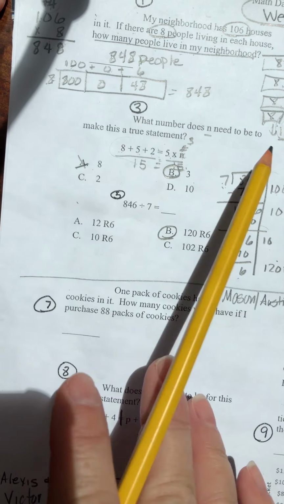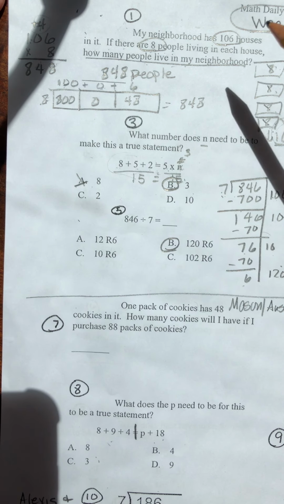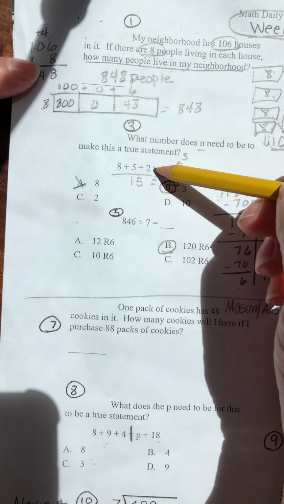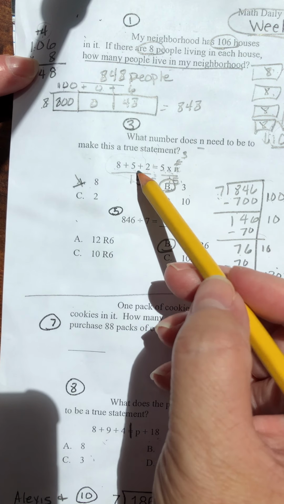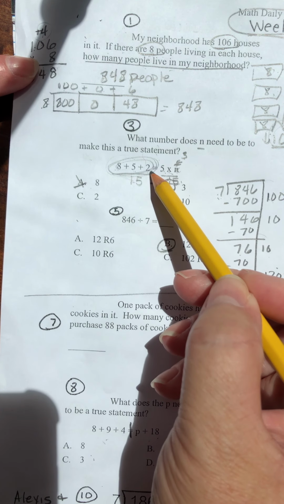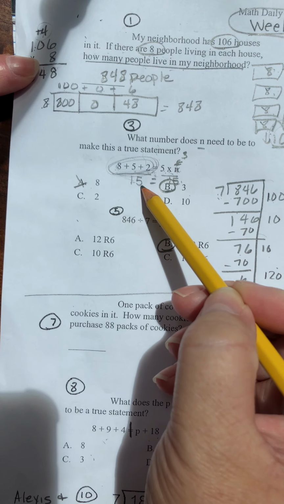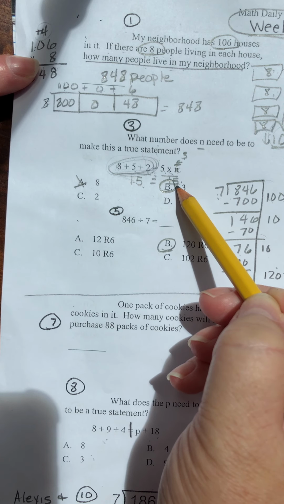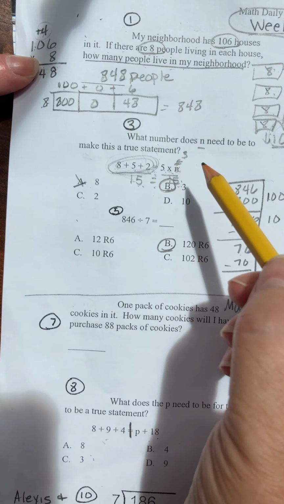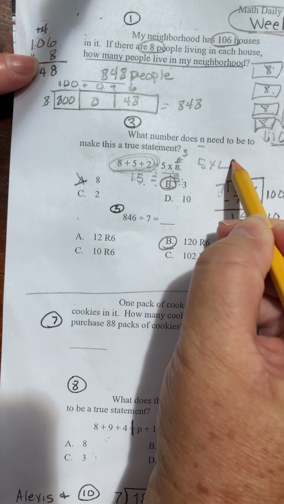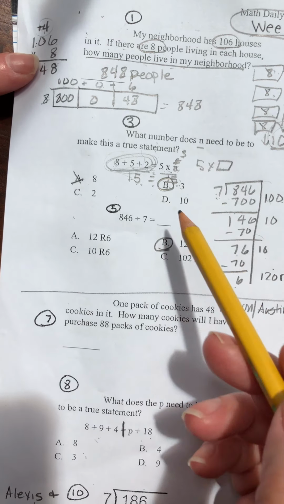All right, so number 3, what number does n need to be to make this statement true? If you think of this as a balance beam, we need both sides to be equal. So the first thing we had to do was figure out what this side equals, because we have all of our variables here. 8 plus 5 plus 2 is 15. So we know this side has to be 15 as well, because 15 would equal 15. So up here, you can think of n as also a box.